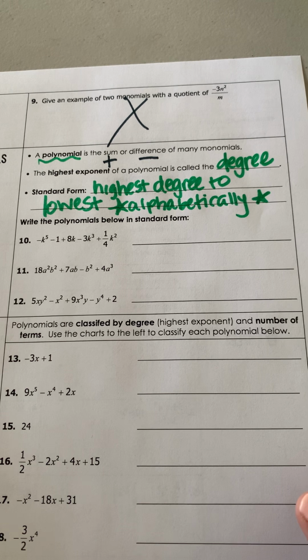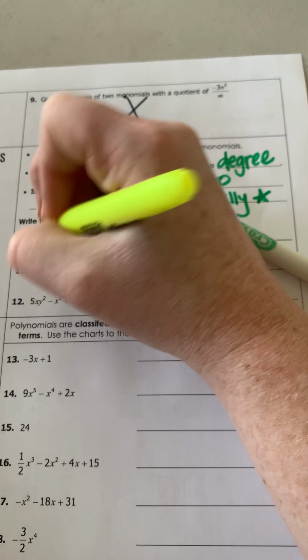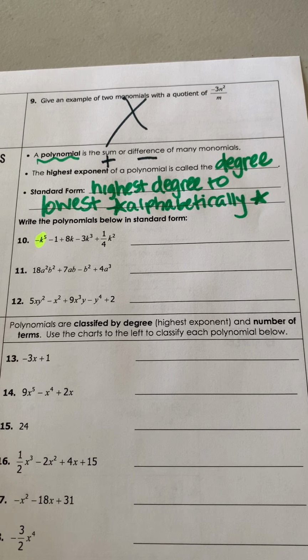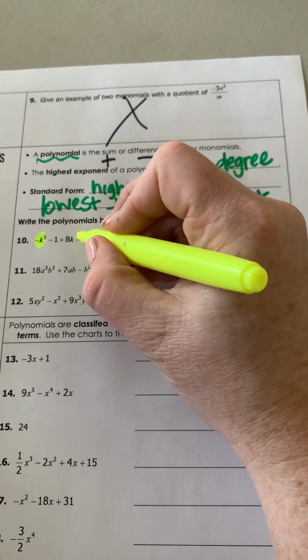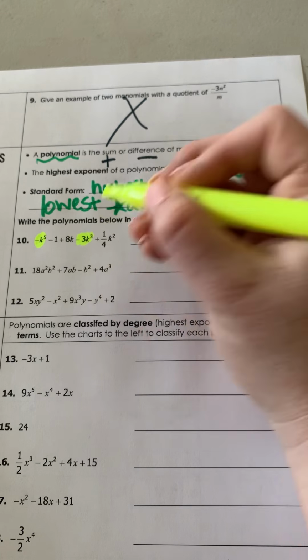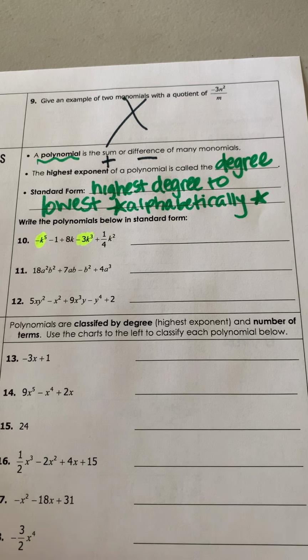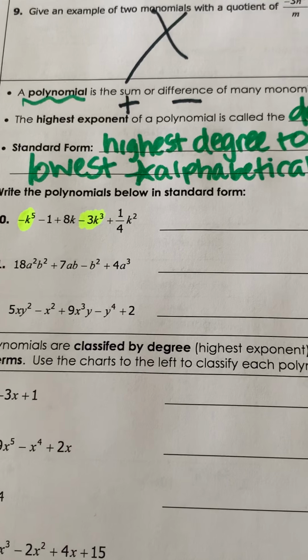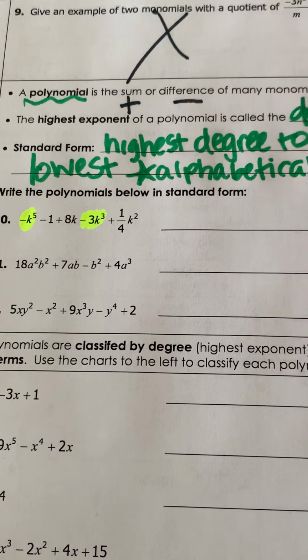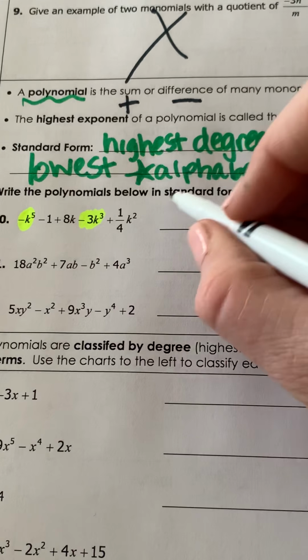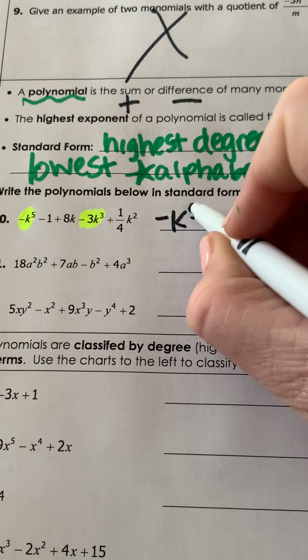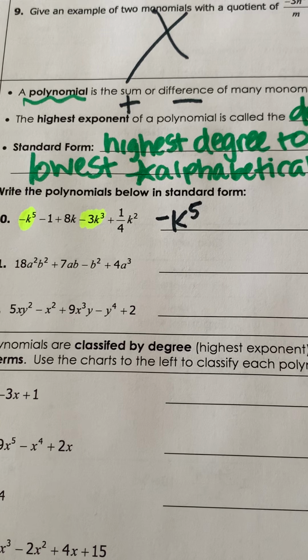All right, so number 10 is pretty straightforward because my highest degree would be k to the 5th. That would be the highest. Then we go to the third because there's no 4th degree. So you're gonna write high to low. When you do that, you must include the sign that goes with the monomial. So negative k to the 5th, that needs to go first.